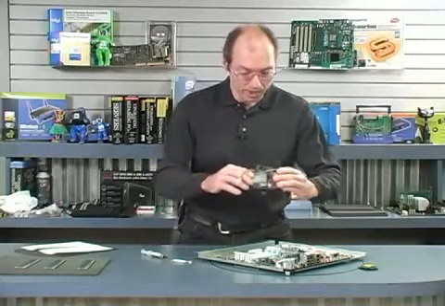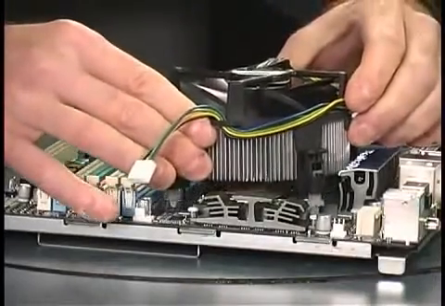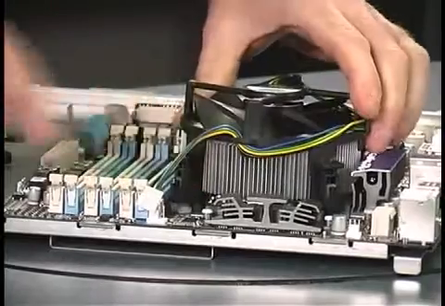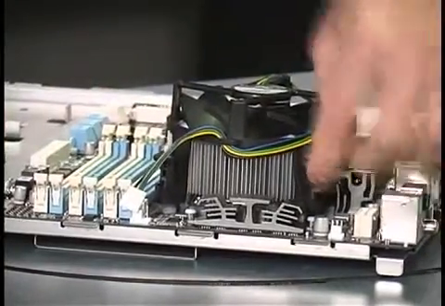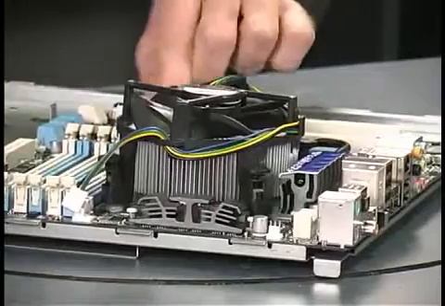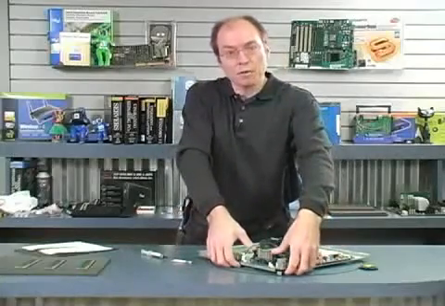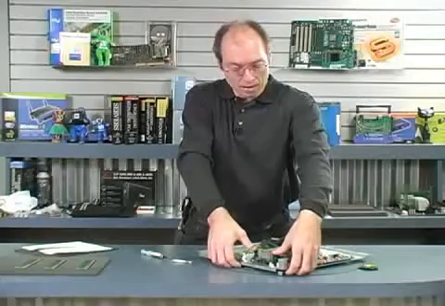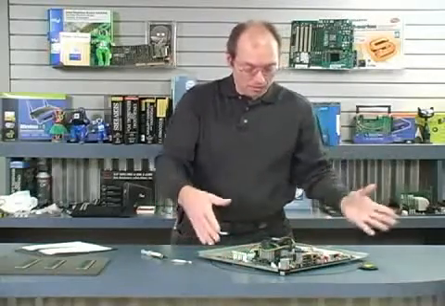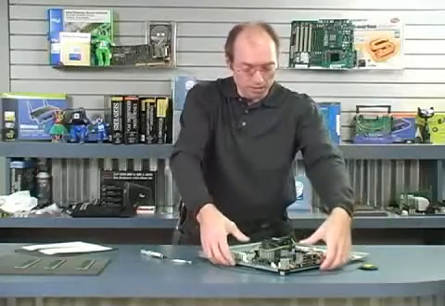And then what we can do is set the heat sink down on top of the processor, aligning these 4 push pins with the holes in the motherboard. Make sure they're all there. And then we're going to have to use a lot of force to push these pins down and lock them in place. Now that's another reason why having the board out of the system in a tray like this is a big advantage, because I can get my hands in there easier to apply the right amount of pressure.